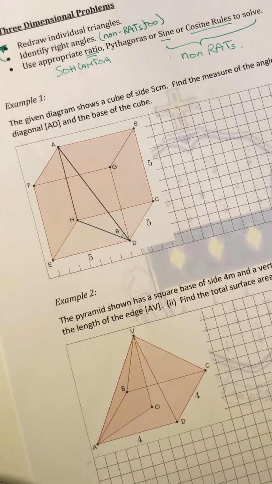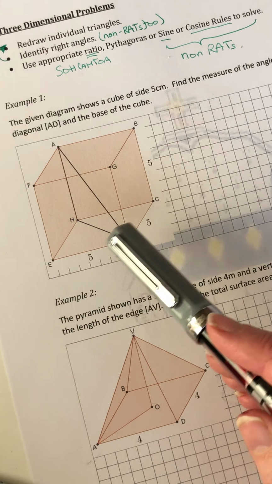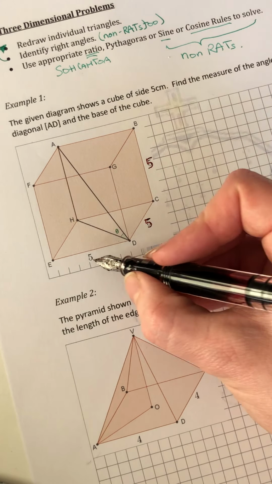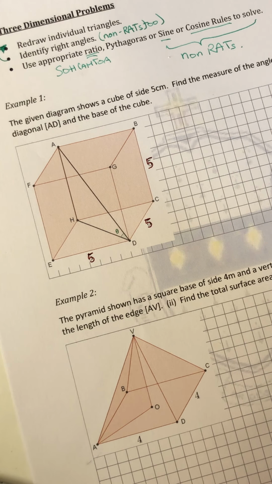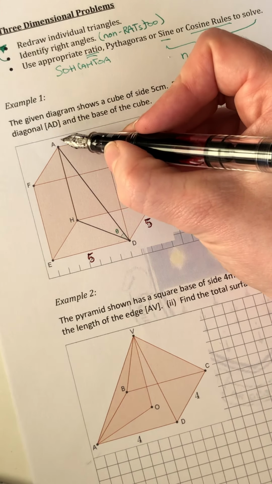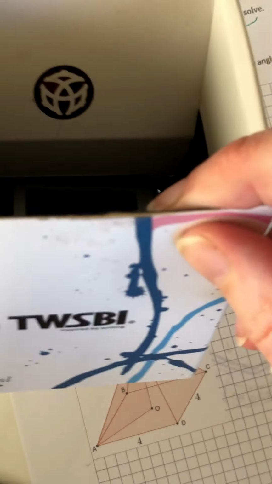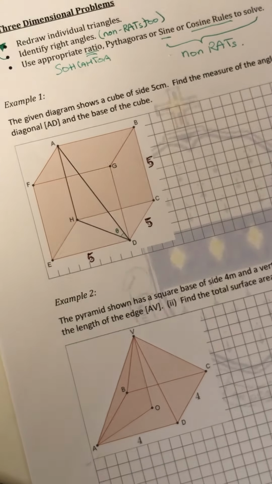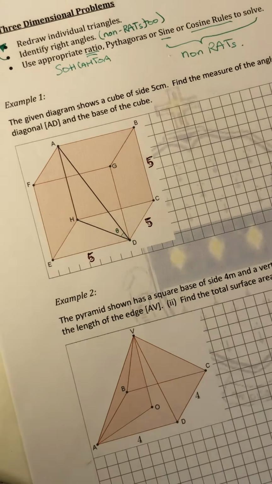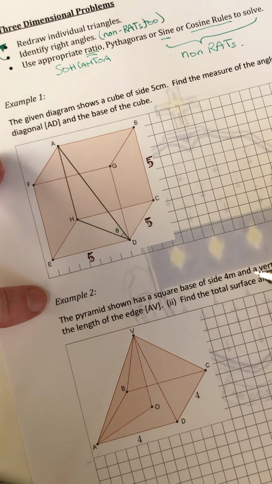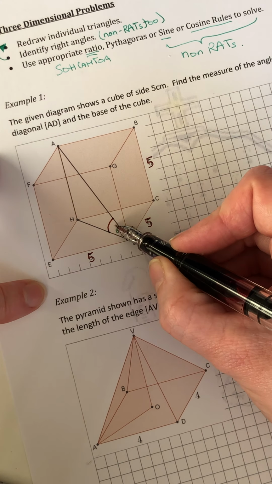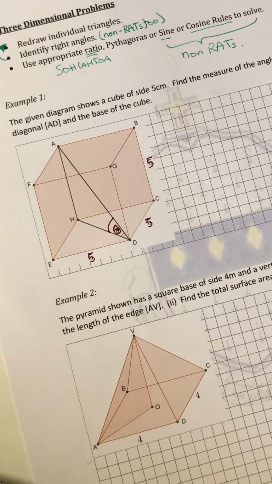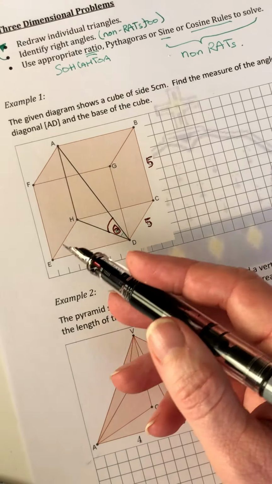So in this diagram, we can see a cube and it has side 5. That means all of the sides are 5: 5 going up, 5 going back, and 5 going across. Find the measure of the angle between the diagonal AD, so from the top of the cube over here, all the way down to the bottom of the cube on the other side, and the base of the cube, as shown here. They want us to find the angle in here, and they've provided a diagram which is helpful. They don't technically have to, but they almost always do.